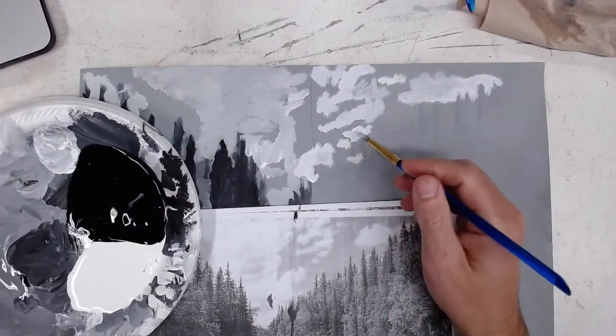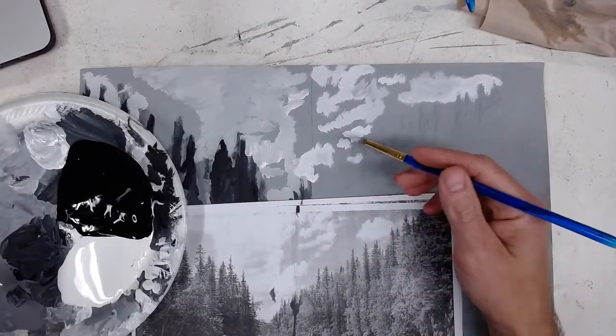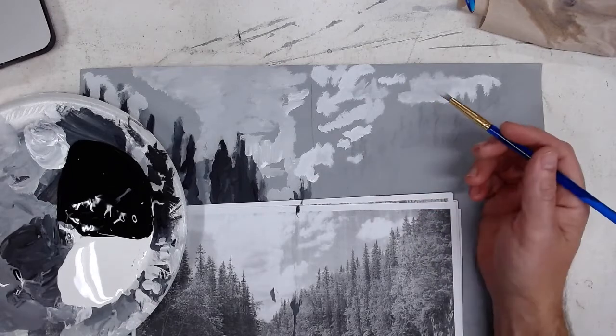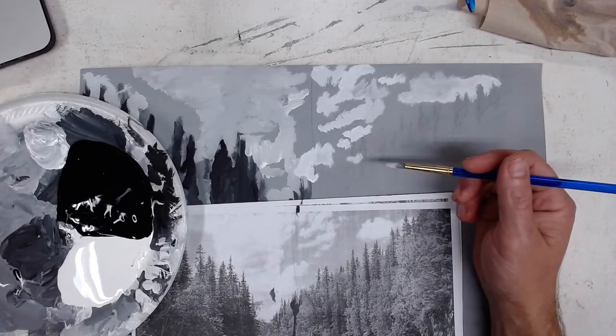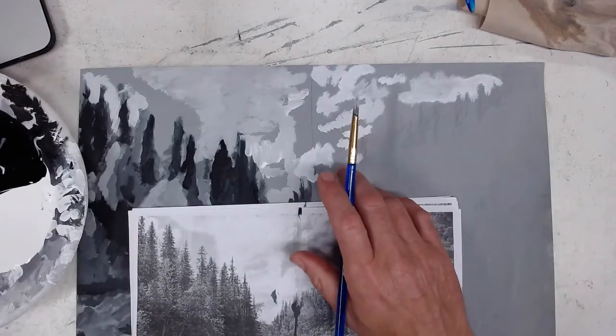Now, if I don't like how this is different from this, I can always go back and adjust it with that sky gray again. Okay? Alright, so now I do want to try to complete my sky.